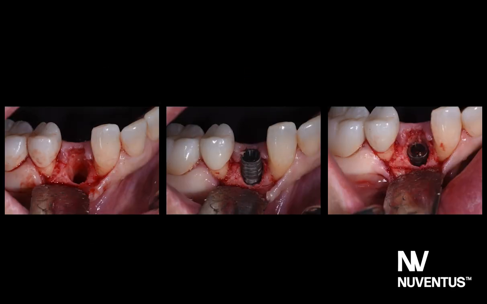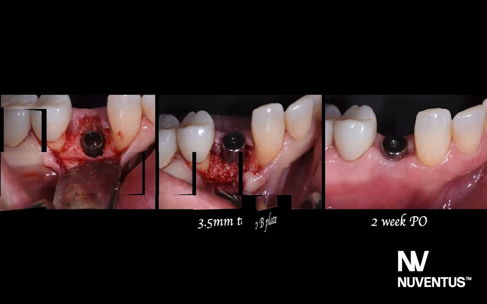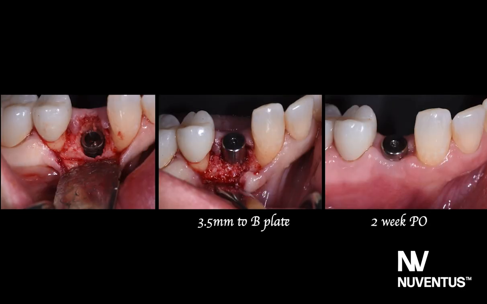So here I place the Nuventus implant with the sine wave. The center photo illustrates the orientation of what it should look like when it's fully inserted, and then to the right, once it's placed subcrestally, it's hard to see the orientation, but the flat surface should be to the buccal. And we put our healing abutment, we do a little bit of grafting. What do we have? 3.5 millimeters to the buccal plate of bone. We're setting this case up for success, not for today, not for tomorrow, but for the future.